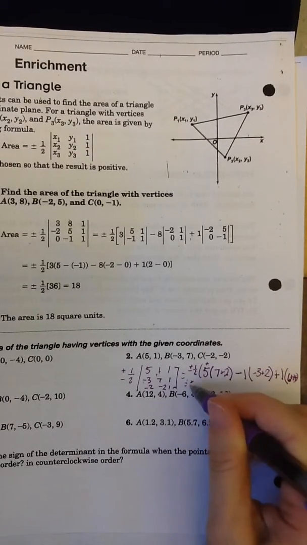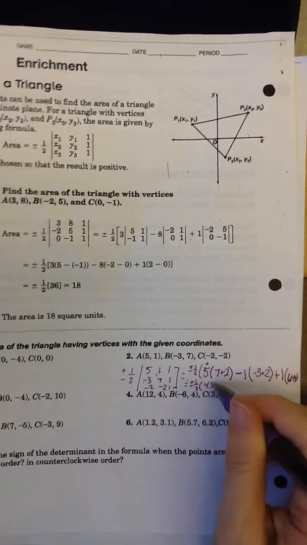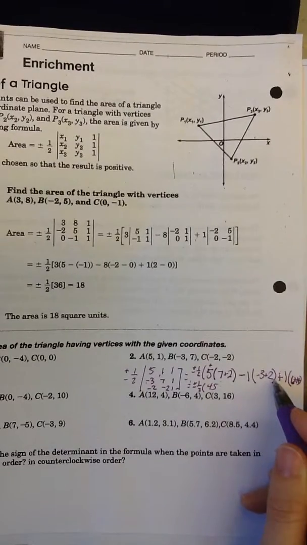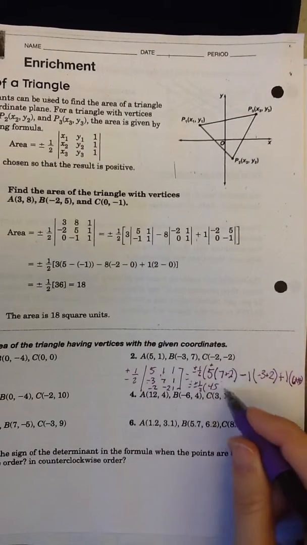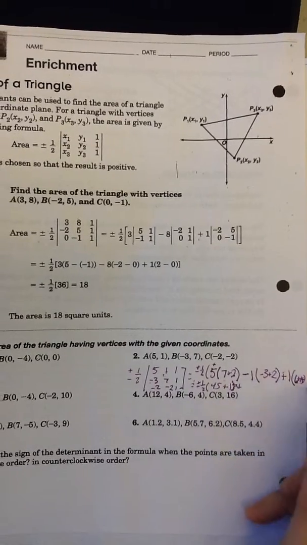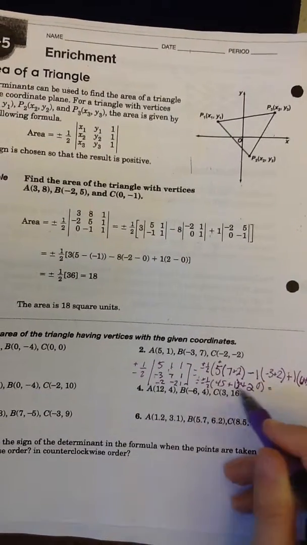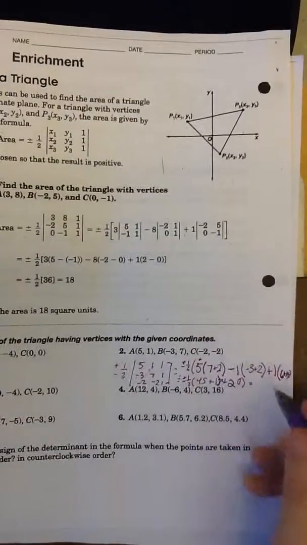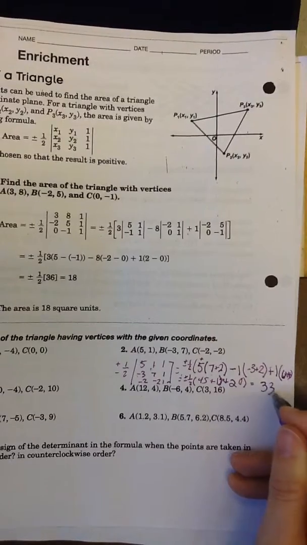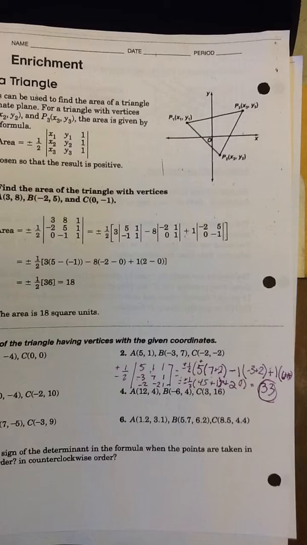So plus or minus 1/2 times 5 times 9 is 45. -3 plus 2 is -1. Minus 1 times -1, so that'll be +1. Oops, not done yet. Plus, and then 6 plus 14 is 20. I'm sorry, it got so illegible there. So 45 plus 1 plus 20 is 66. Half of that is 33. 33 is already positive, excuse me. So the area of that is 33.